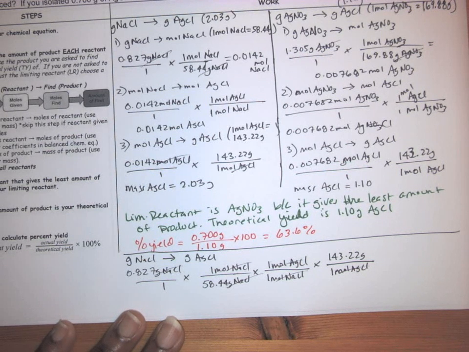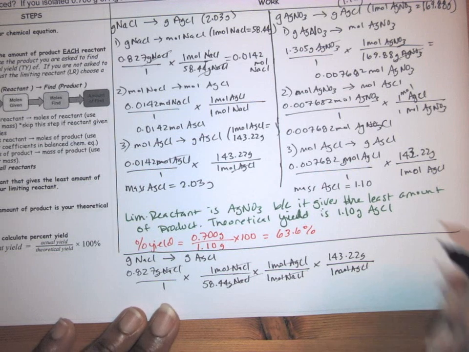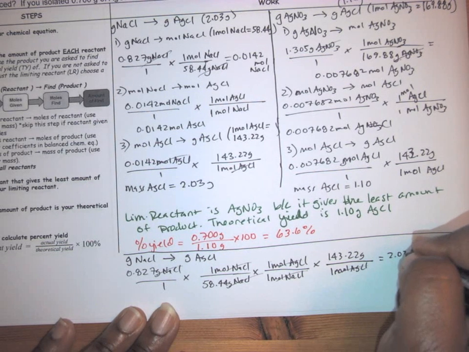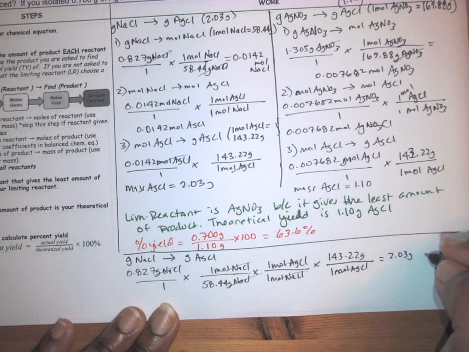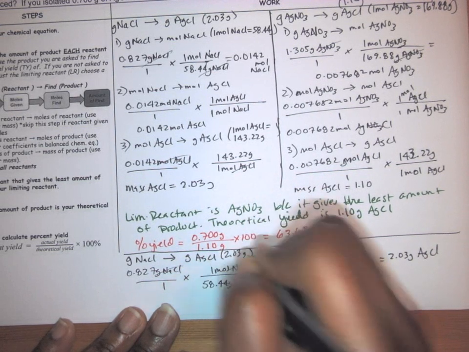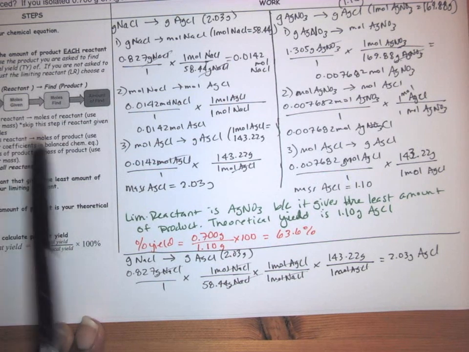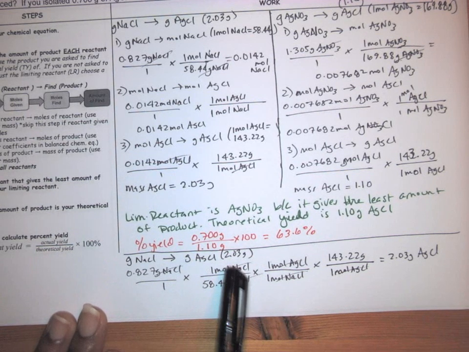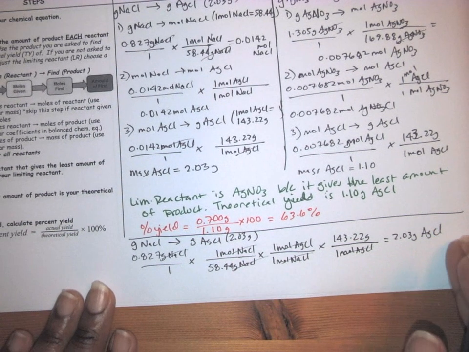In my calculator, I get 2.03 grams of AgCl. So the 0.827 grams of NaCl will give me 2.03 grams of AgCl.